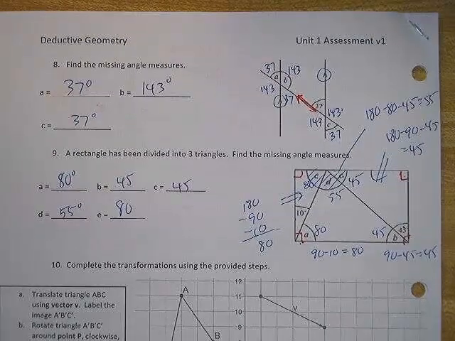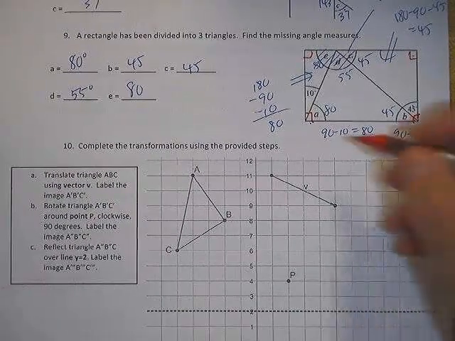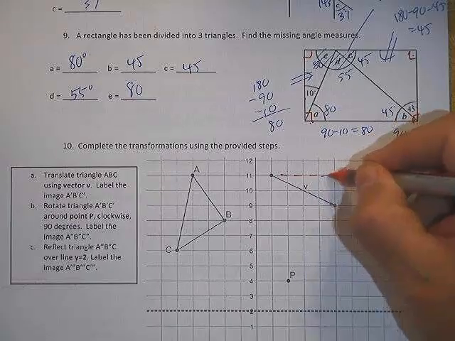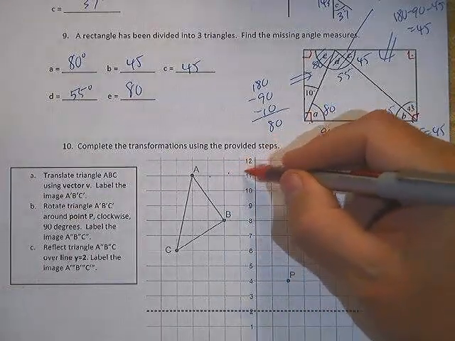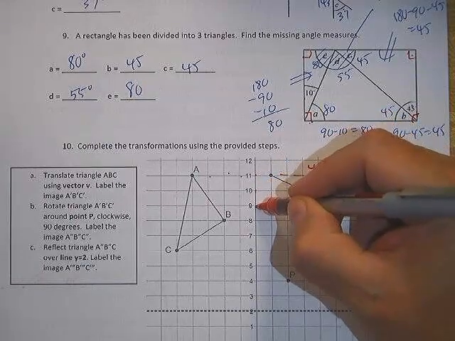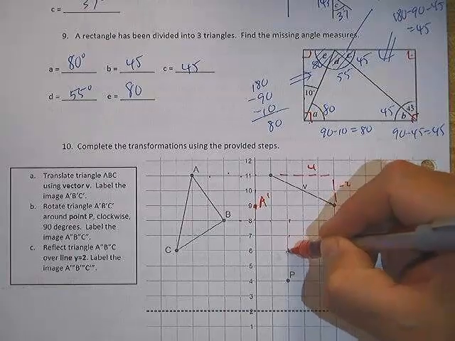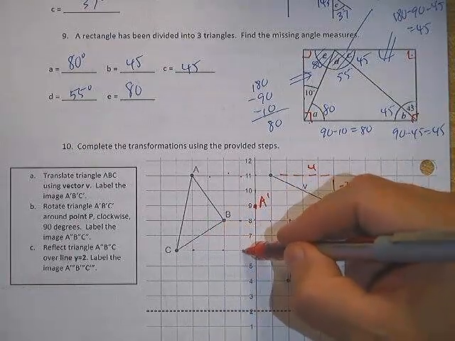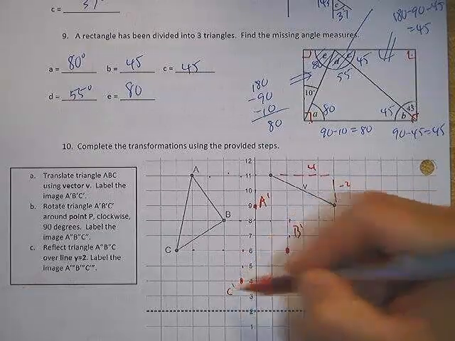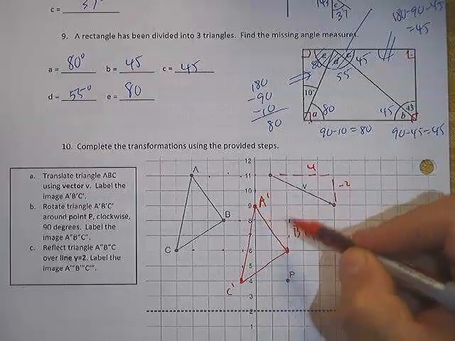And then for the final problem. Translations first. So we're going 4 right and then 2 down. So 1, 2, 3, 4, and then 2 down. So that's A prime. 1, 2, 3, 4, 1, 2. This is B prime. 1, 2, 3, 4, 1, 2. This is C prime. So that would be the first triangle, which is the translation.